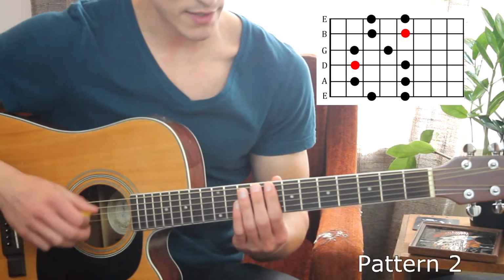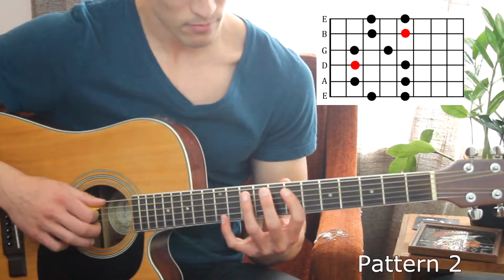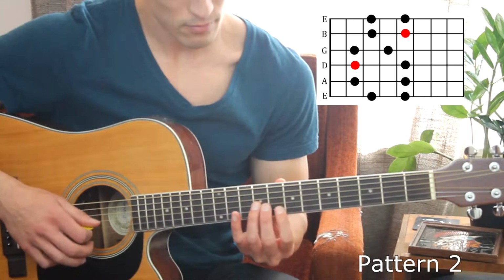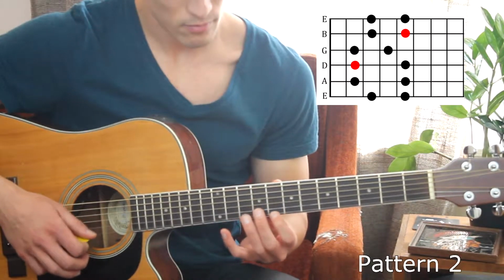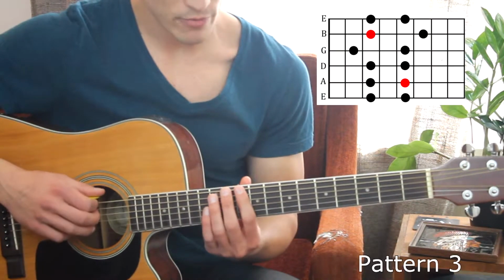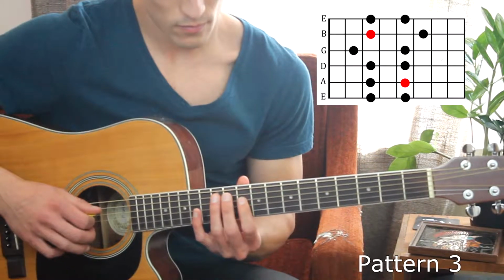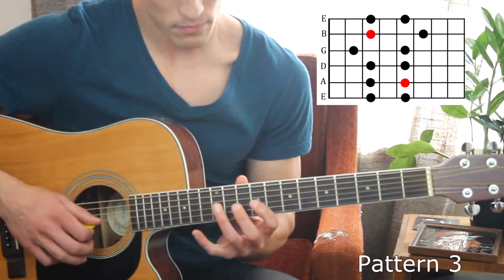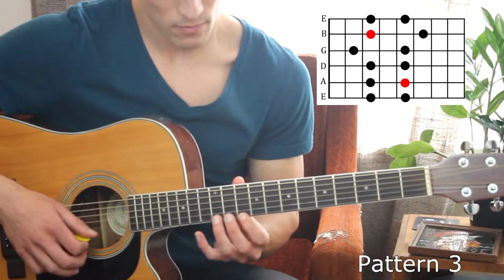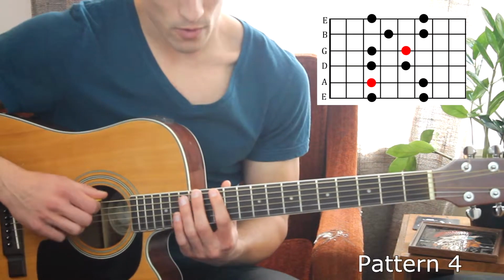Shift up 3 frets to get pattern 2. Two more frets for pattern 3. Again, 2 frets for pattern 4.